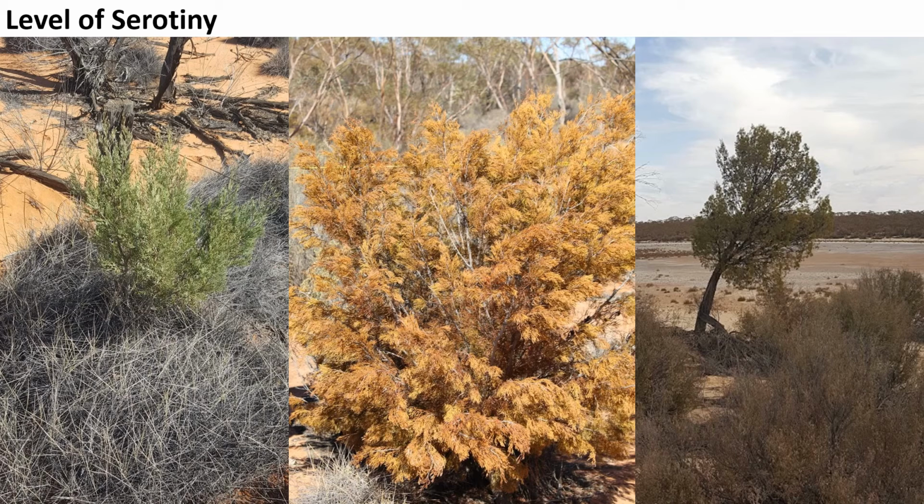Here you see 3 individuals in the northern extent of the gradient. On the left, a rare seedling isolated and surrounded by bunchgrass. In the middle, a sunburnt individual that was barely hanging on. And on the right, an old Callitris at the edge of a dry lake bed and at the northern extent of its geographic range.